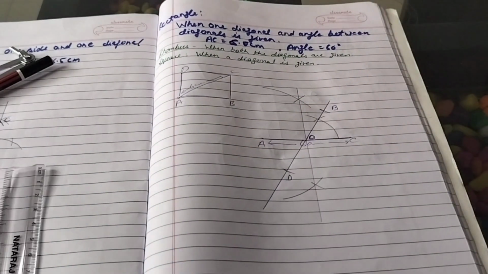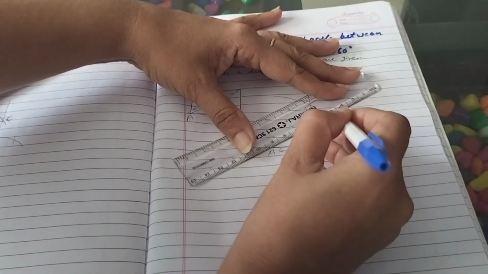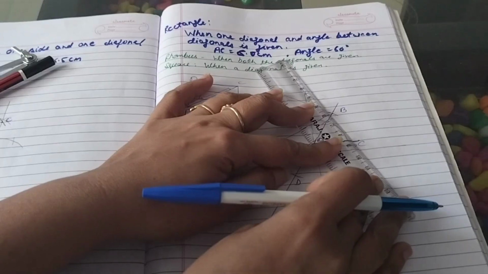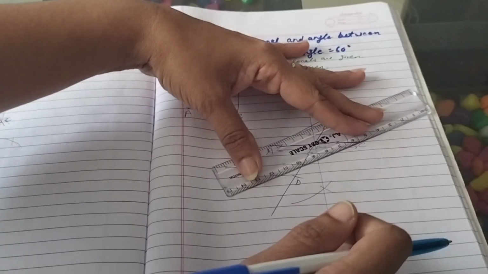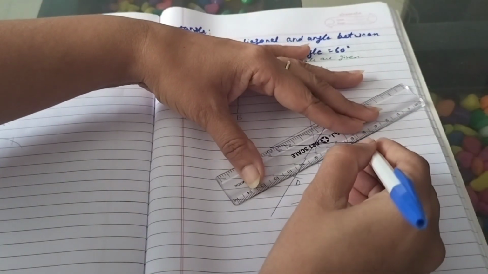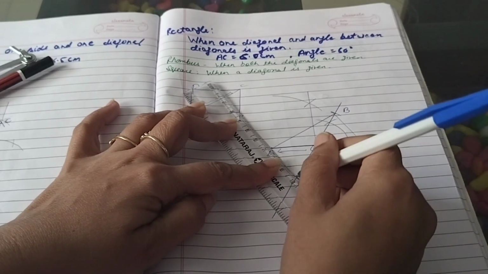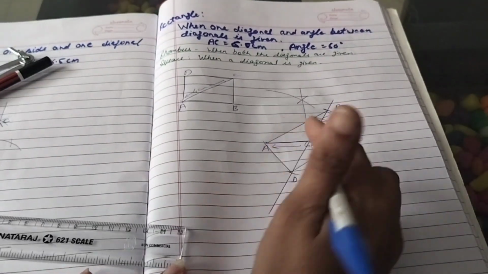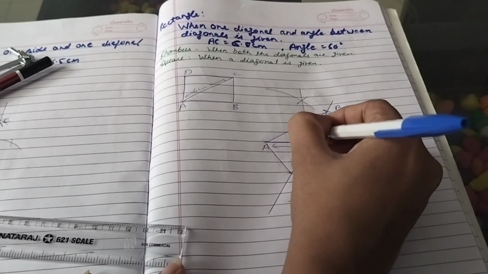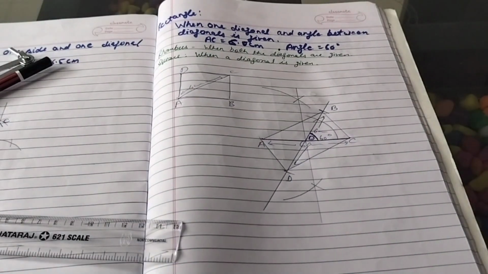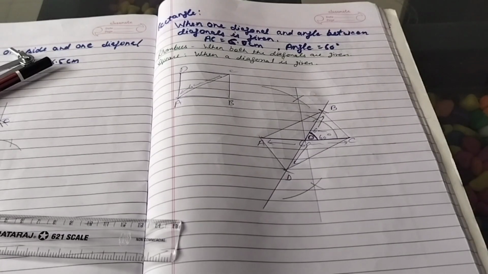Now we will join all the vertices. AB we join like this. We join BC like this. Then C to D. We have joined C to D, and we have joined A to D also. And this is your rectangle ABCD, in which both the diagonals are 6 centimeter, and the angle between the diagonals is 60 degrees. So if a diagonal is given and the angle between the diagonals is given, we can construct a rectangle.